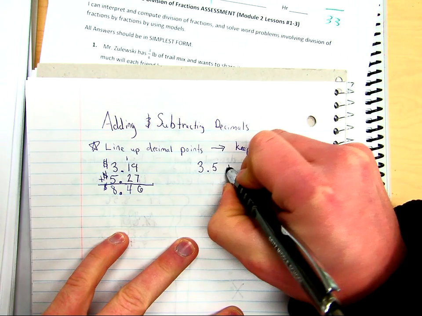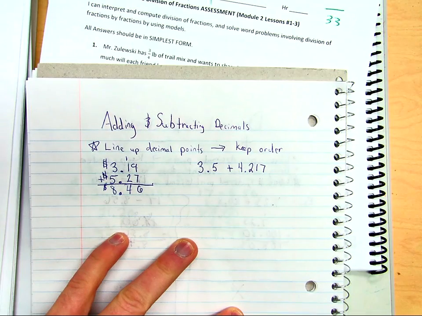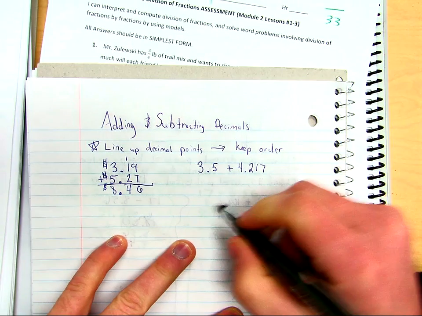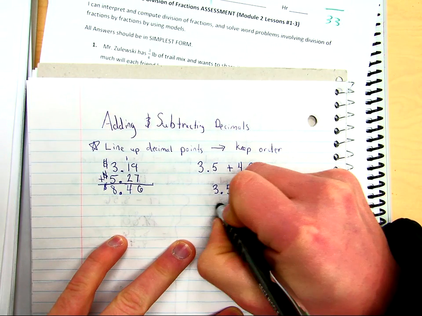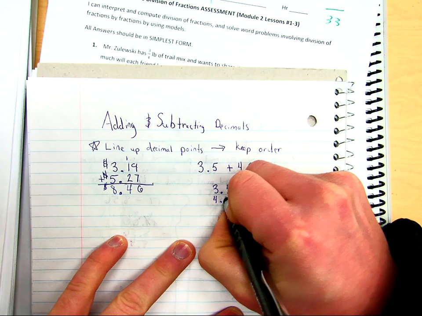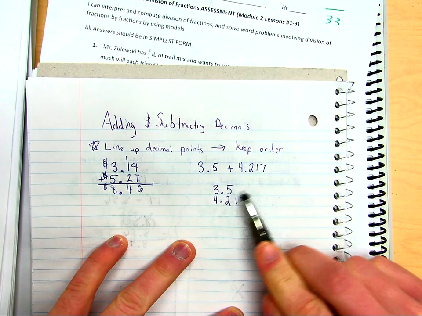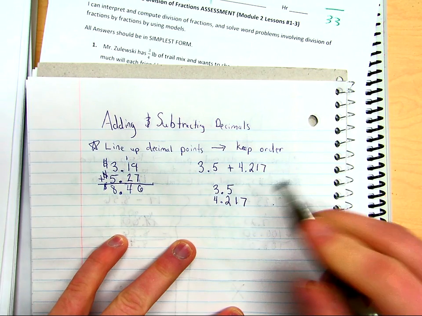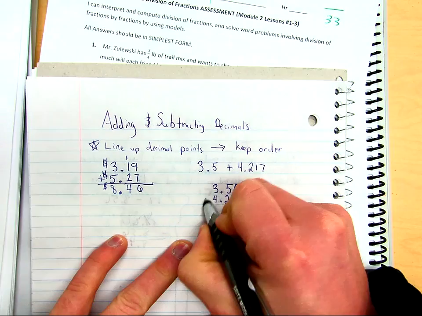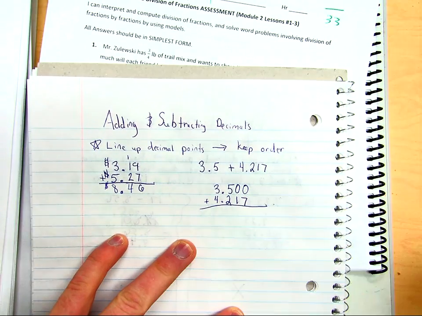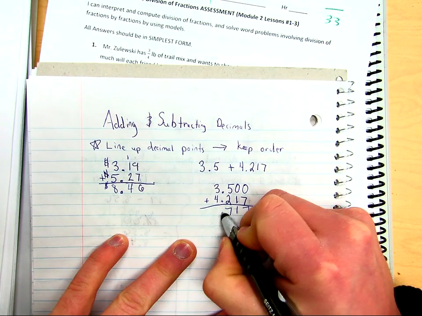If I had a different problem, let's say 3.5 plus 4 and 217 thousandths, right? I would want to rewrite that problem, lining up the decimal point again to keep things in order. That's what our goal is out of this. So you'll notice that I have some open spots here. Well, 3.5 is the same as 3 and 50 hundredths, or 3 and 500 thousandths. So I'm just rewriting that problem, but I can fill in with zeros there. Bring down the decimal point.